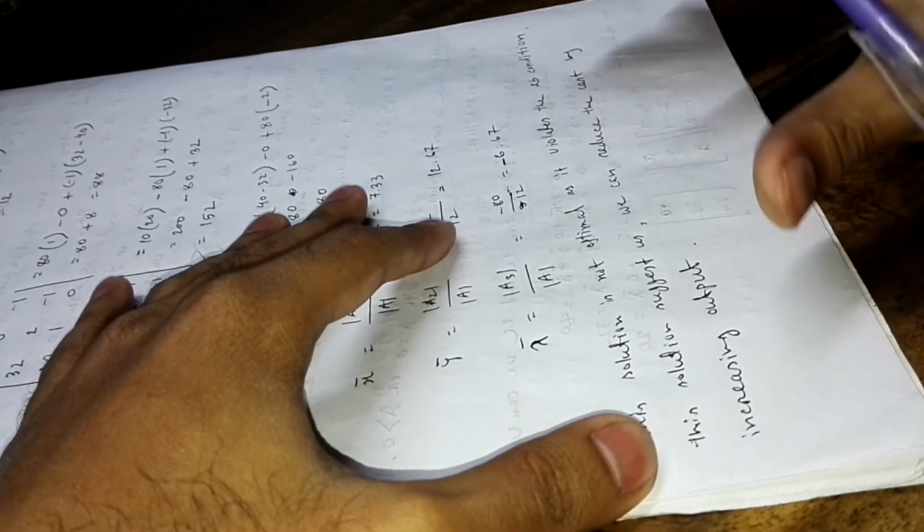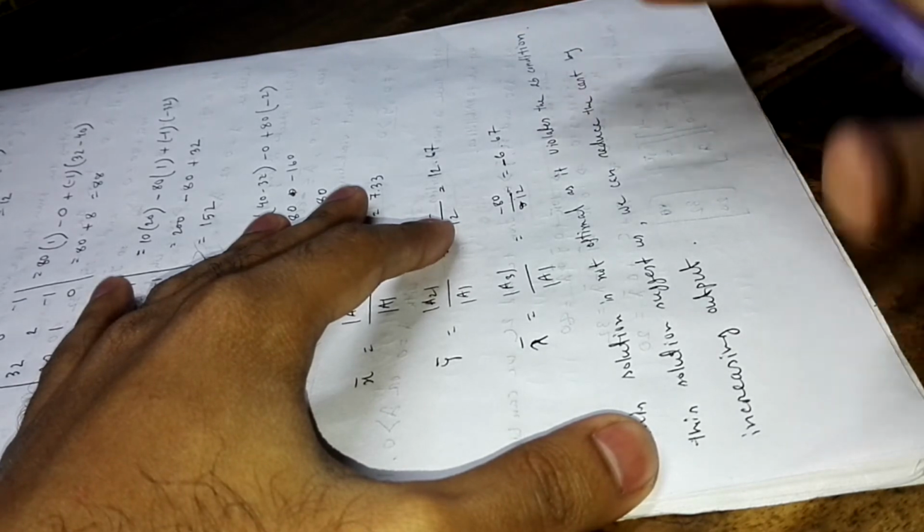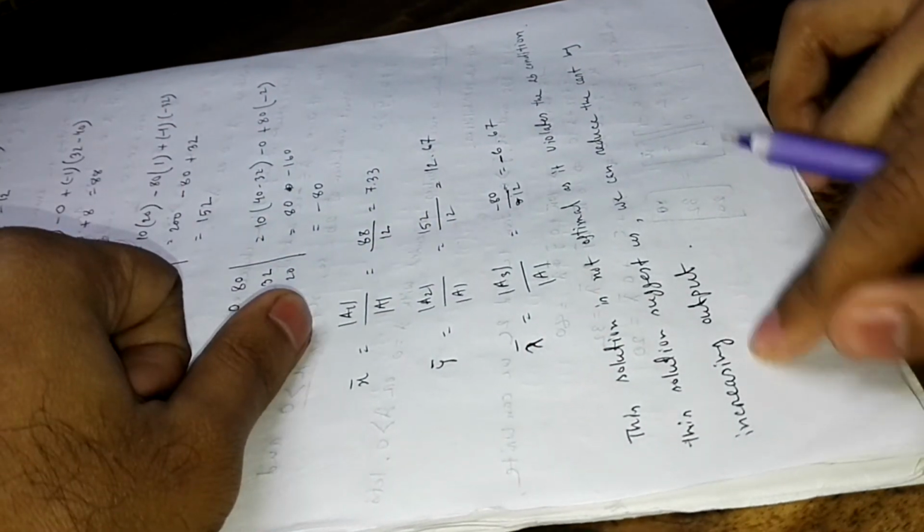So this is not actually a fair solution. So this is actually a non-optimal solution.